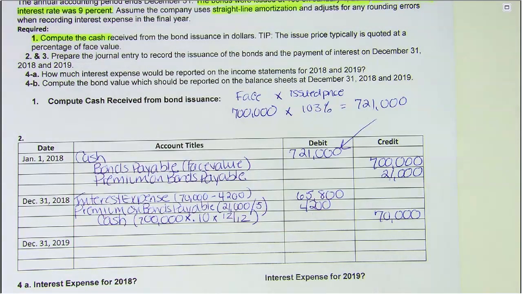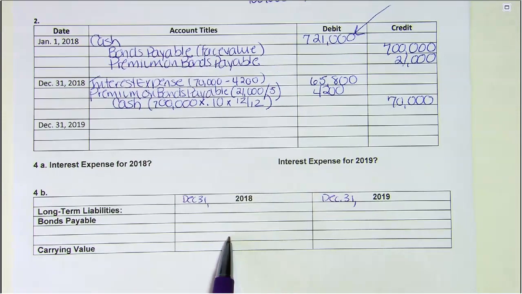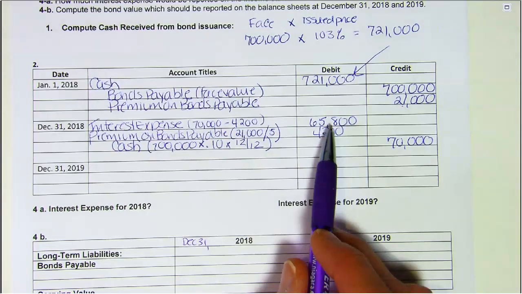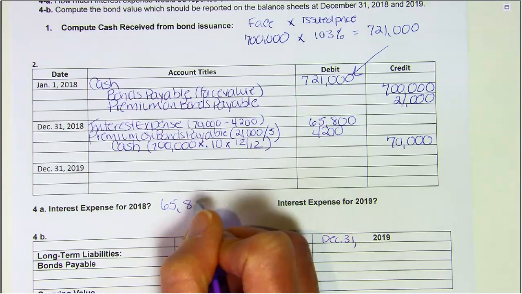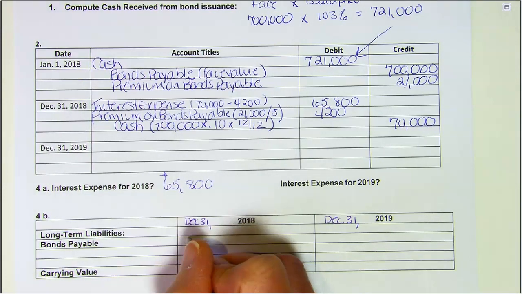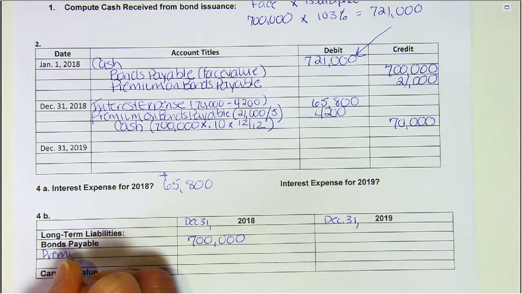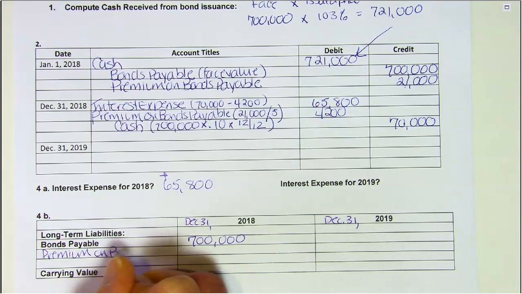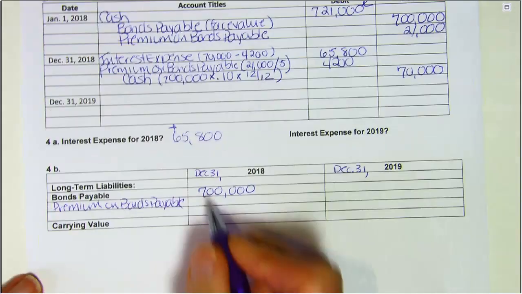Now let's take a moment to just show what the interest expense would be like at the end of 2018, and also what it would look like on our balance sheet. The interest expense for 2018 is right here, $65,800. We've already calculated that. And on the balance sheet, we would show the bond payable at $700,000, and then we're going to add in the premium on bonds payable. I'm going to do my calculation down here.